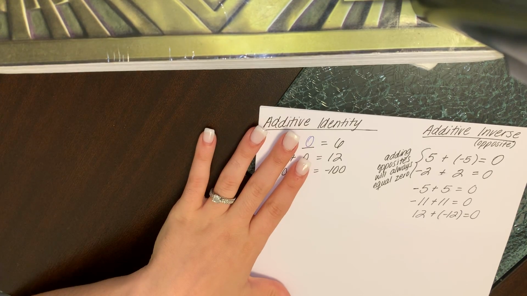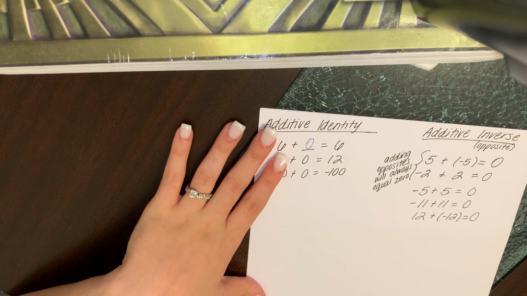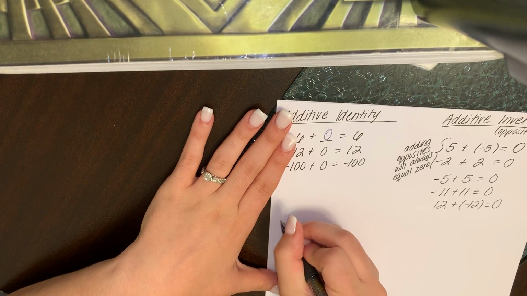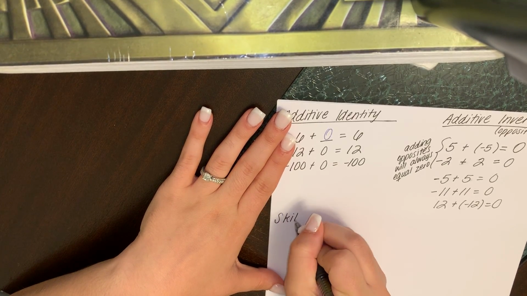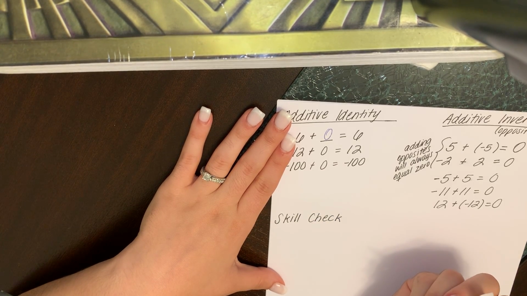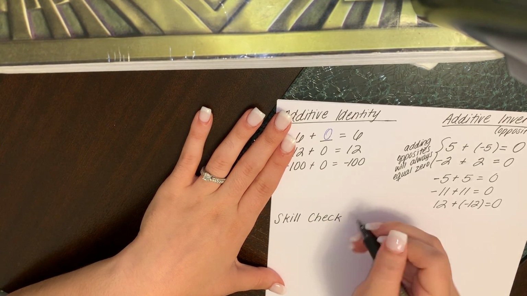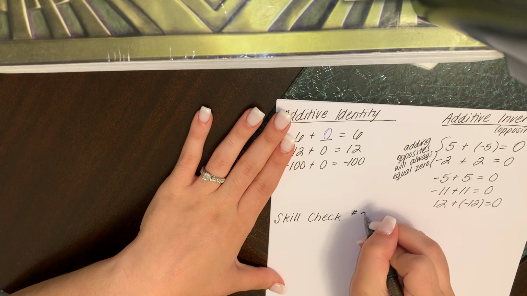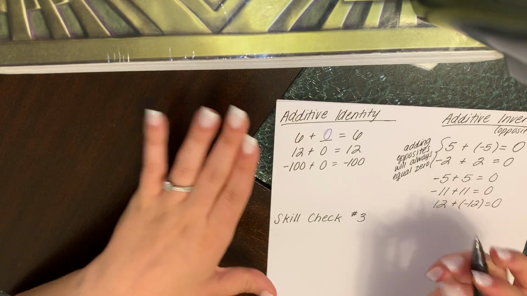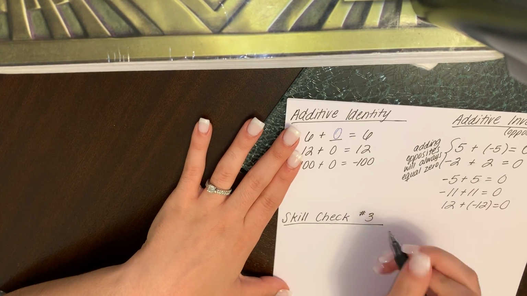So now that we have that down, let's kind of look at skill check 3. So skill check number 3. And we are really going to just look at questions 1, 2, 3, and 4.